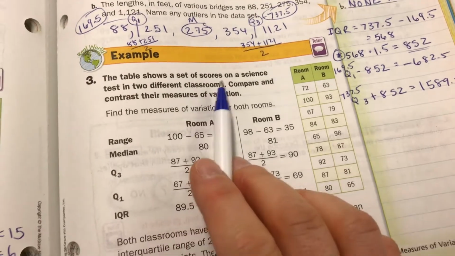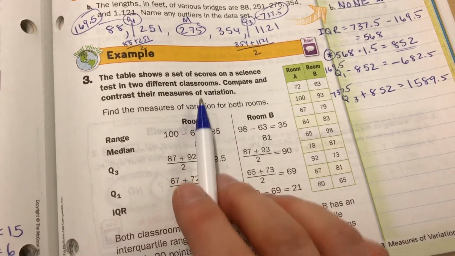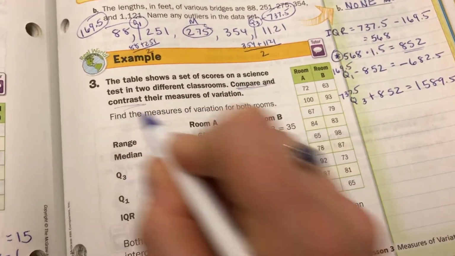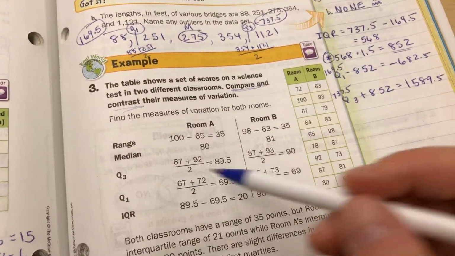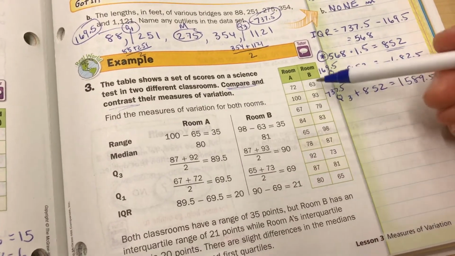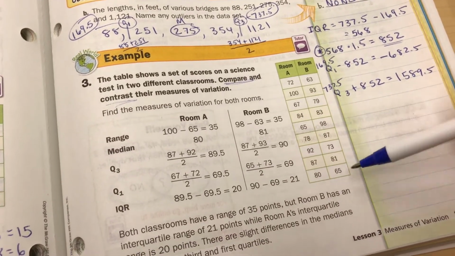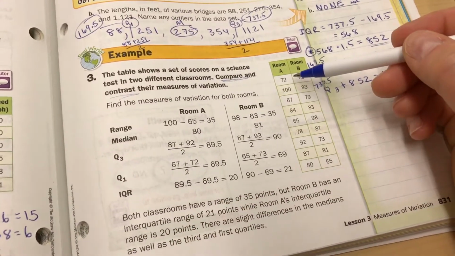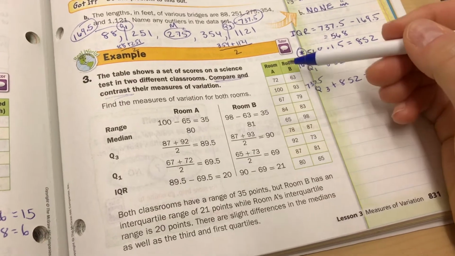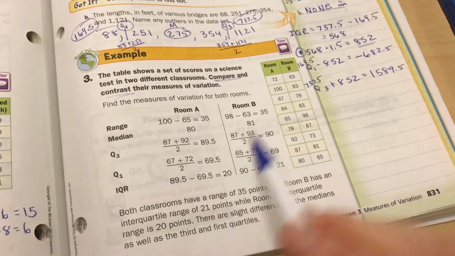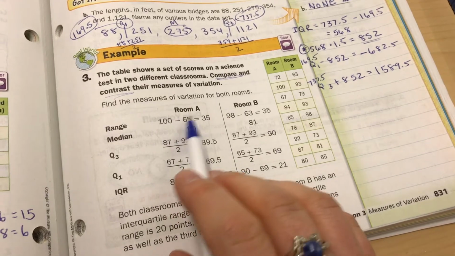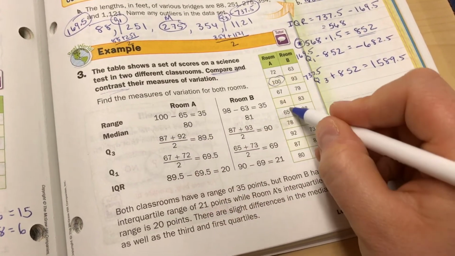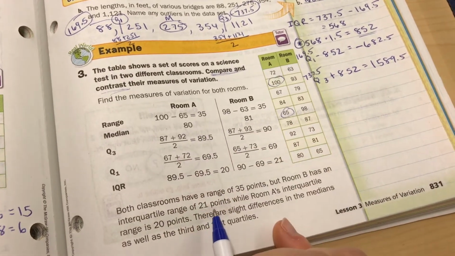The table shows a set of scores on a science test in 2 different classrooms. Compare and contrast their measures of variation. So when you compare and contrast, you're going to have to do the measures of variation for this data, the measures of variation for another set of data, and then compare them. So watch how they did this. You have room A and room B. Room A, the range. So the greatest minus the least piece of data, that gives you 35.